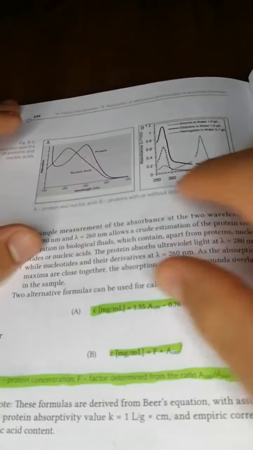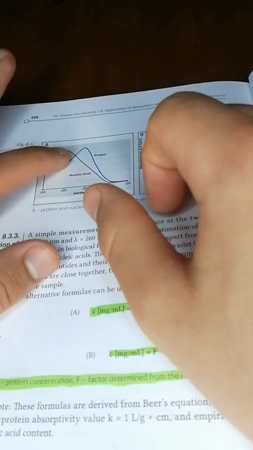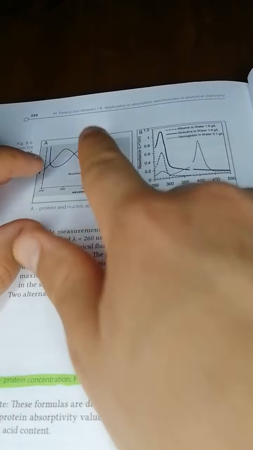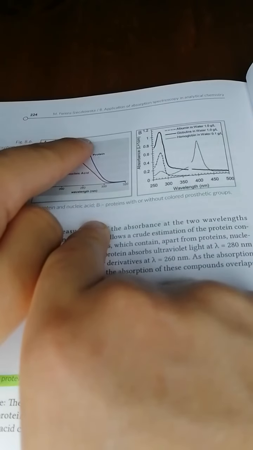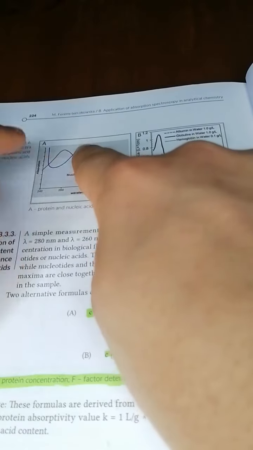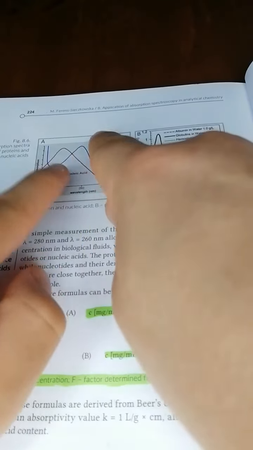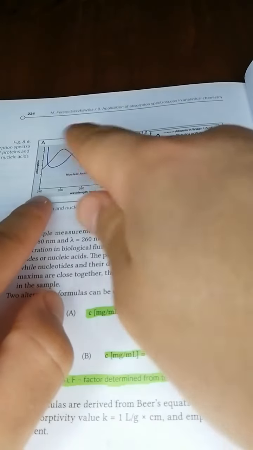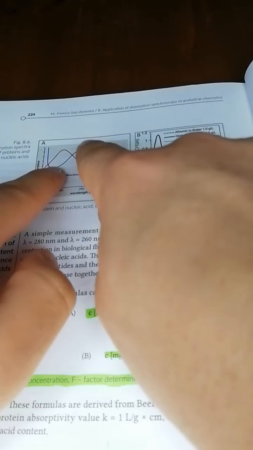And here it shows you the different absorbance of nucleic acids and proteins at different wavelengths. You see that 280 is the peak absorbance of proteins, and 260 is the peak absorbance for nucleic acids. If absorbance at 280 is more than at 260, then it's a protein.